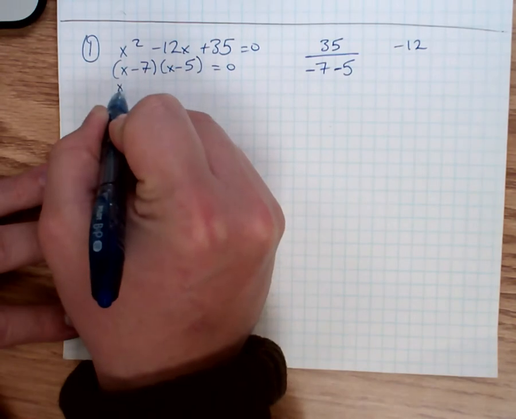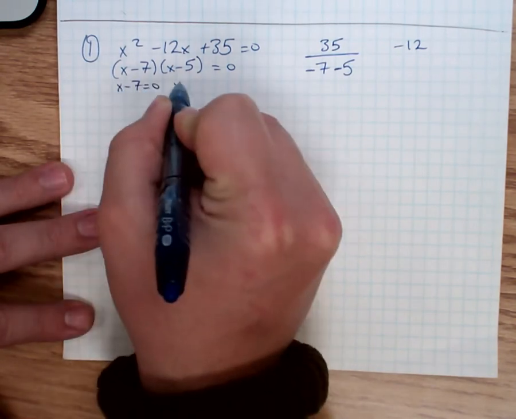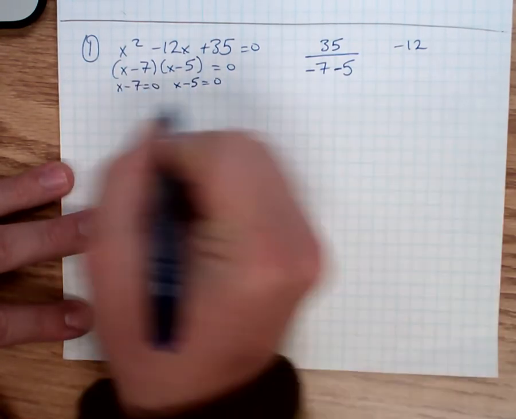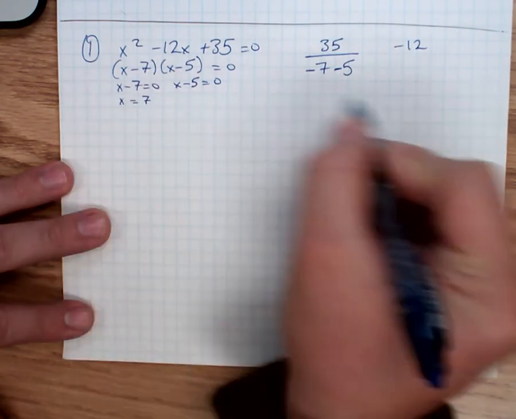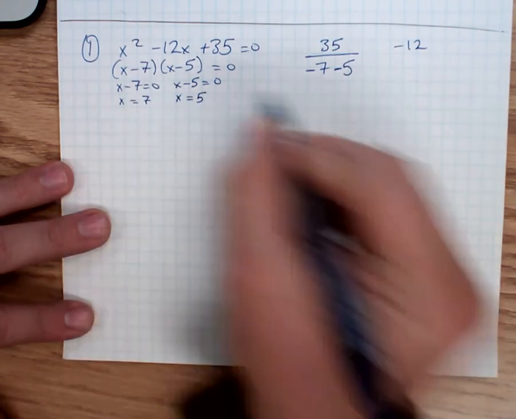Set them equal to 0. Add 7 to both sides and x equals 7. Add 5 to both sides and x equals 5.